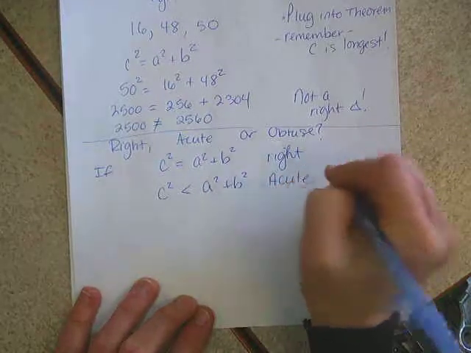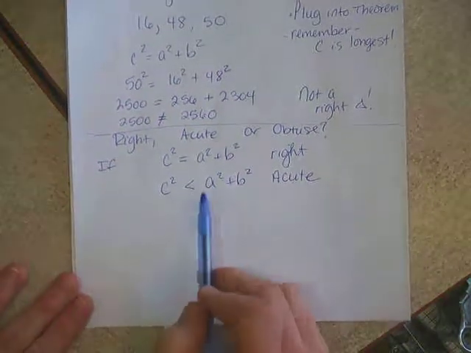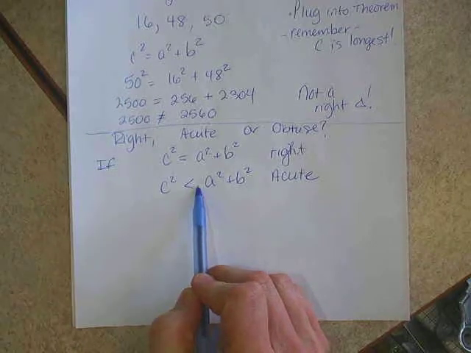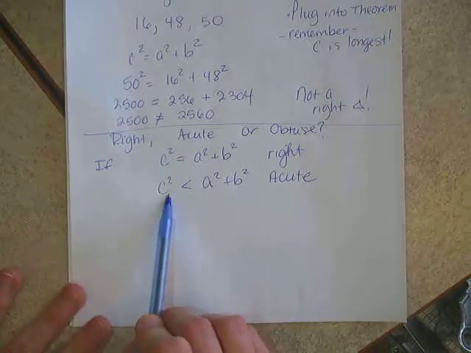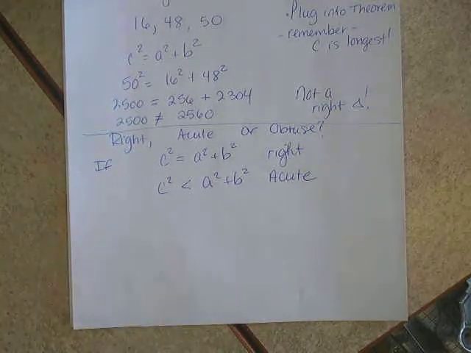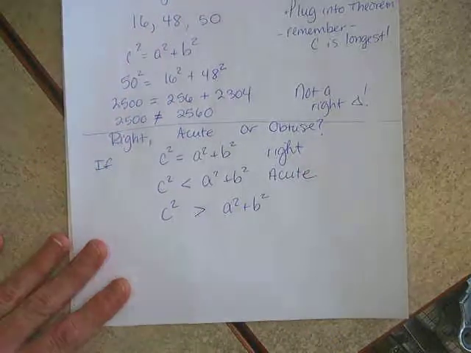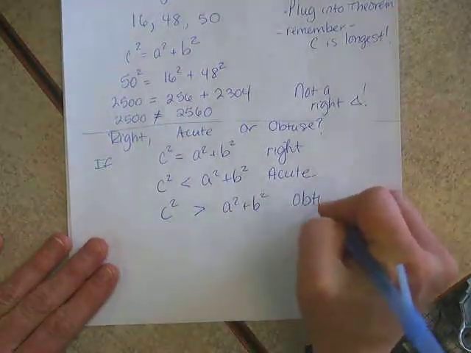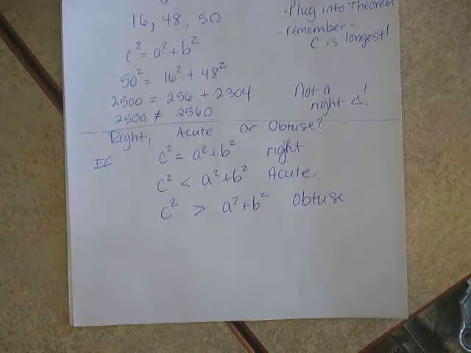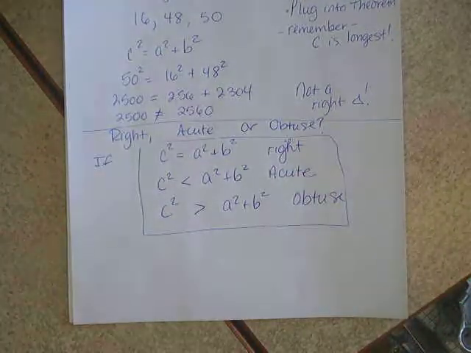So that means you're dealing with an acute triangle. And most people think of less than as smaller, so acute. That's why I would suggest you start with the C squared. I think the book has it the other way around. And they say, well, if A squared plus B squared is greater than C squared, then it's acute. I think it matches up better when you think of smaller things being acute, right? But you got to start with C squared. So if C squared is greater than the sum of the other two, then it would be obtuse.